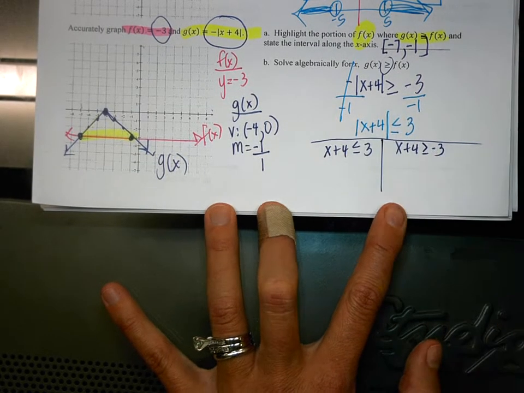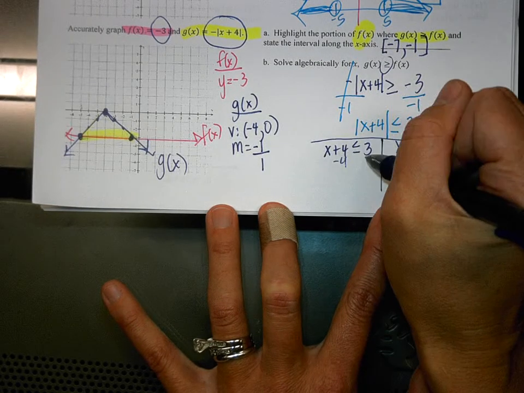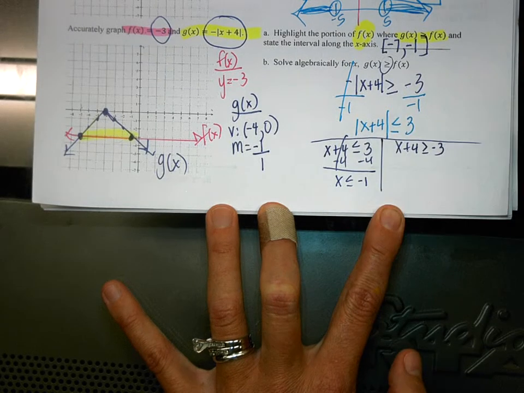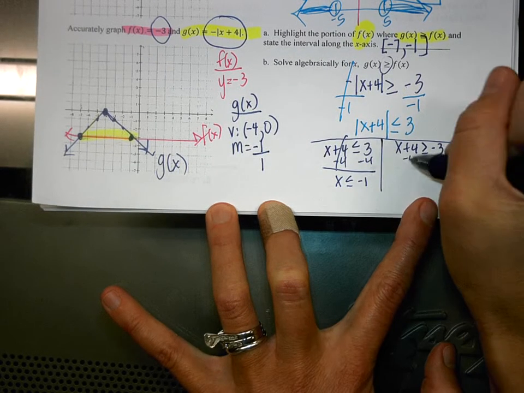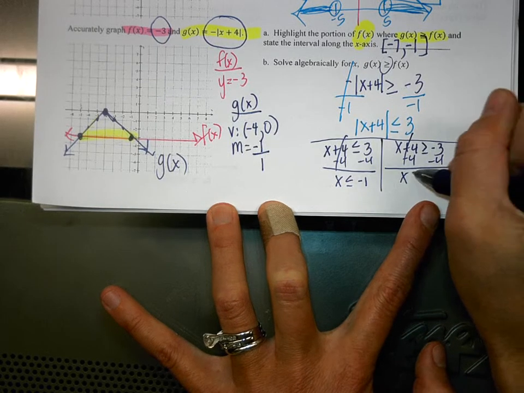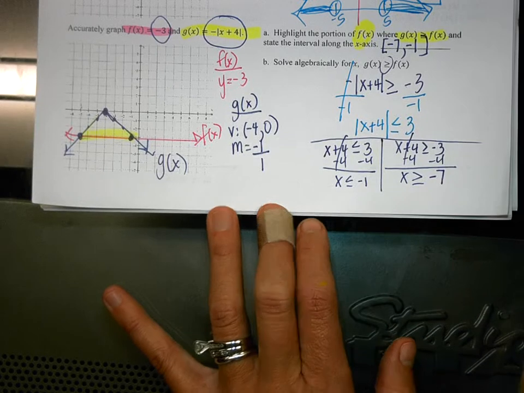Perfect. x plus 4 is greater than or equal to -3, and then we solve. We subtract 4 from both sides. x is less than or equal to -1. Over here, we subtract 4 from both sides. We get x is greater than or equal to -7.